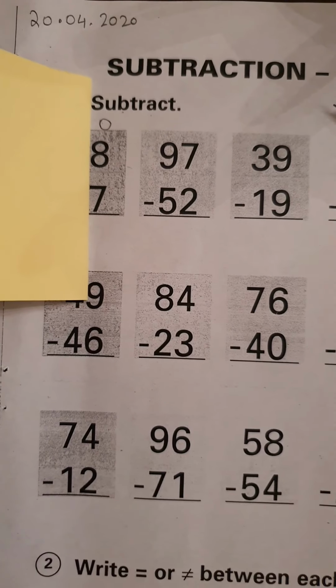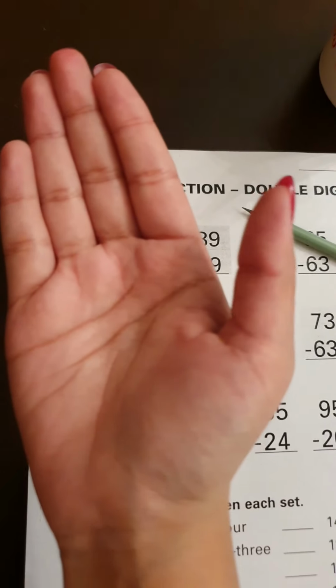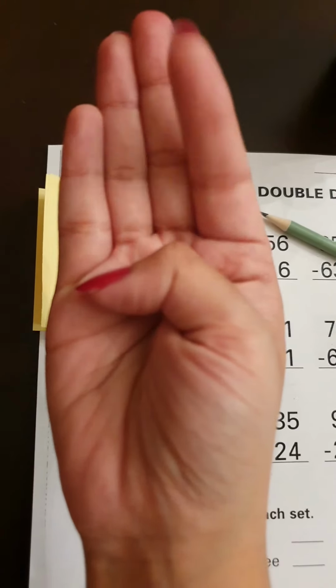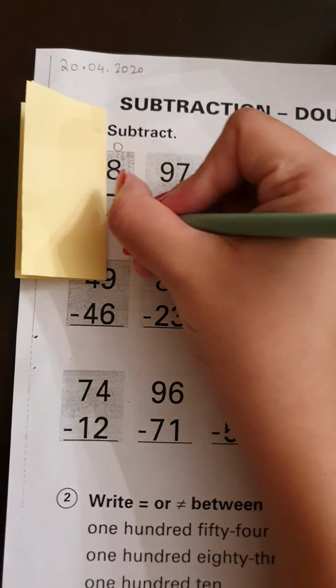So 8 minus 7. 8 goes in our mind and we will take 7 fingers out and count backwards from 8. So we have 7, 6, 5, 4, 3, 2, 1. So let's write 1 over here.